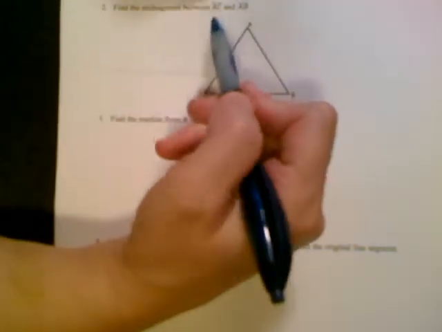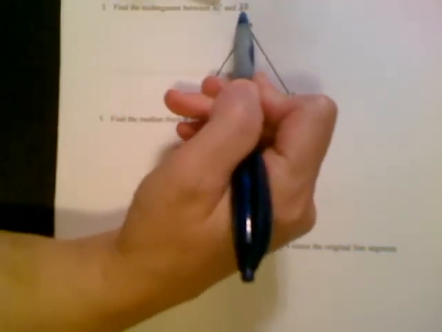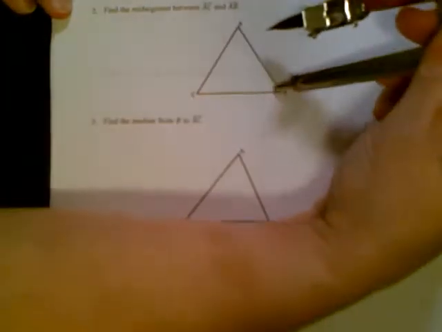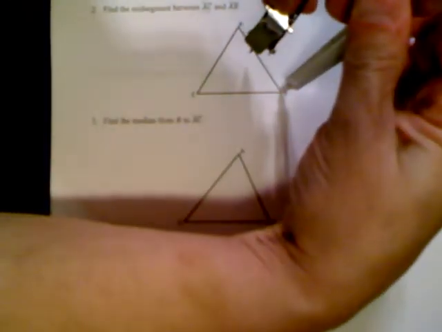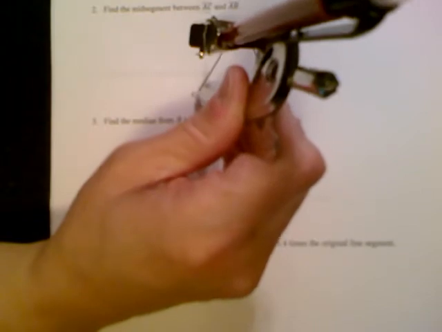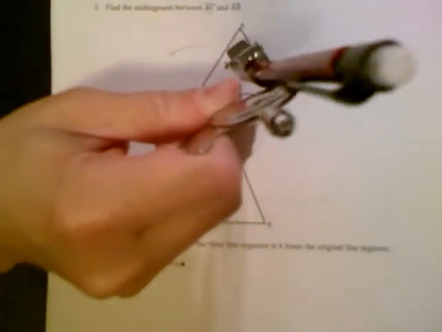What is the mid-segment? It is the line segment between two midpoints. In specific, it's going to be the midpoint on AC and the midpoint on AB. Well, how do you find the midpoint? You find the perpendicular bisector. That is the midpoint. It bisects. I'm using the same dummy arc that's bigger than both AB and AC. Okay, so I go to C. I draw an arc.